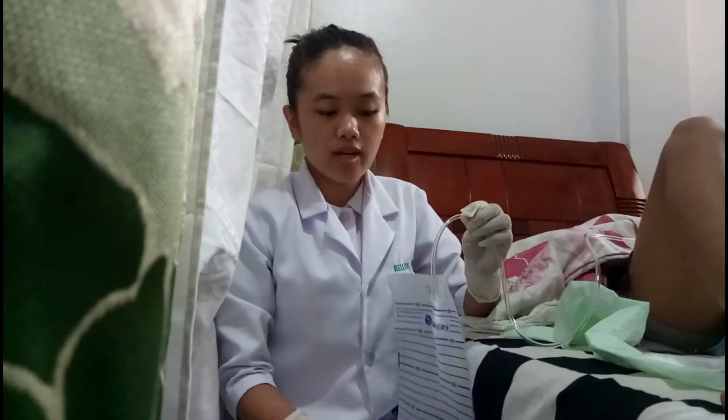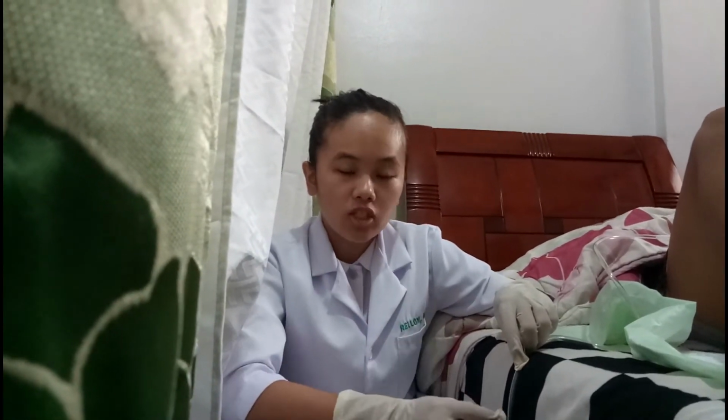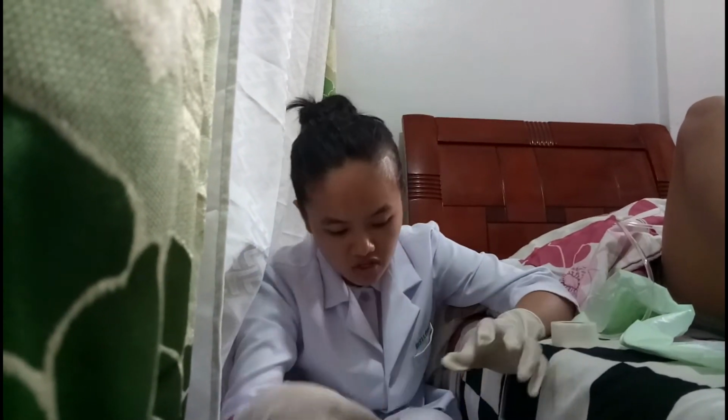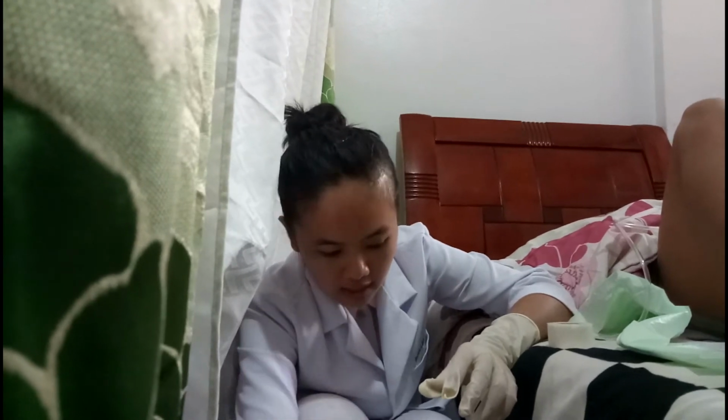So now, I'm going to attach the urinary bag to the bed, but I must make sure to attach it to the bed frame, not to a movable part of the bed, like the rail in the hospital bed. But for now, there is no movable part on this bed, so I'm just going to paste it here using a plaster so it is safer and the patient is comfortable. It should also not be far from the patient.